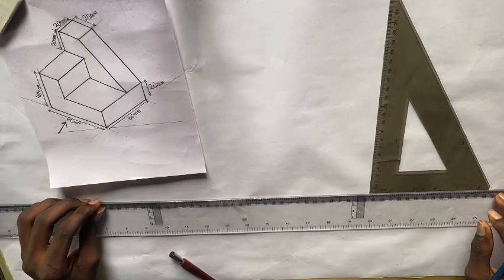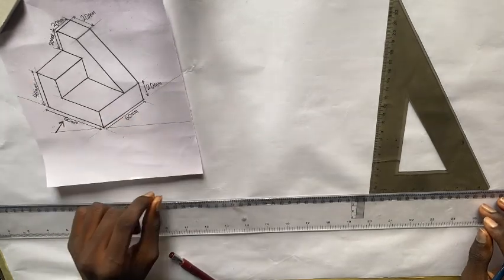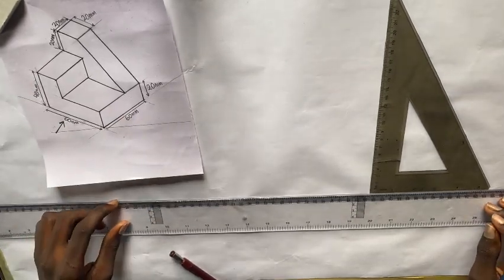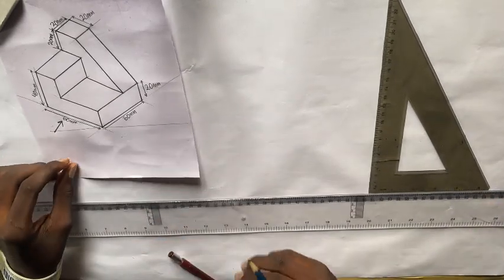So today we are going to be drawing the orthographic view of this drawing. Now I just want you to pay attention because you are going to be learning a lot of things today. Now let us take a look at this isometric drawing.